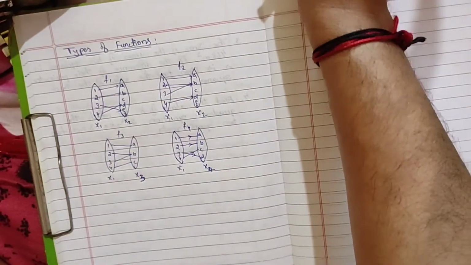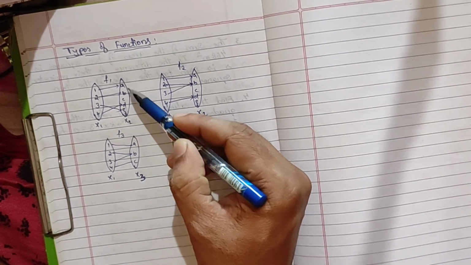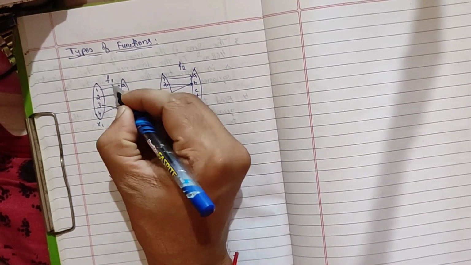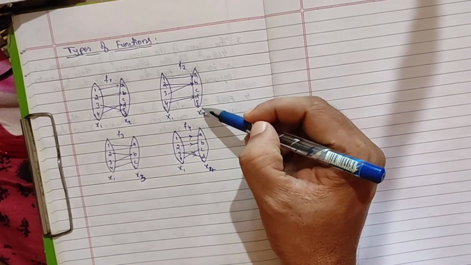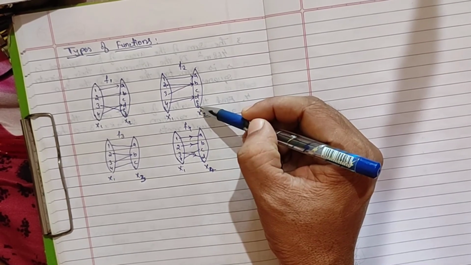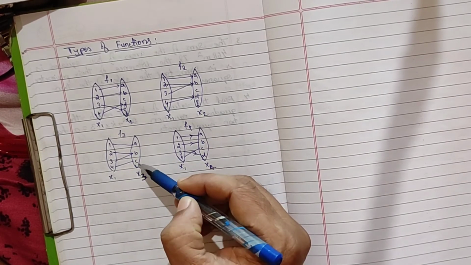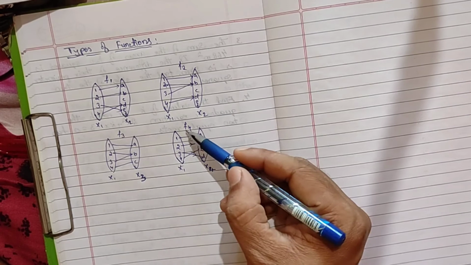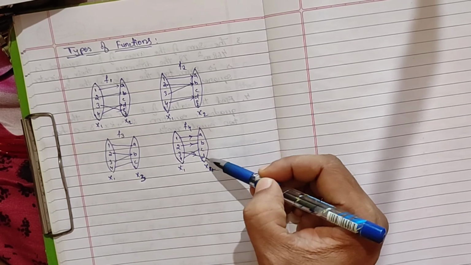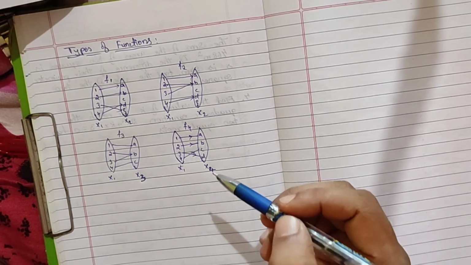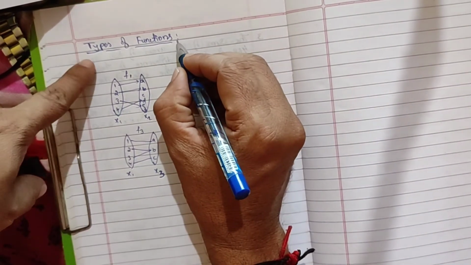So here, X1 is one of the sets and X2 is another set. Here the function I am considering is f1. X1 is the set {1, 2, 3, 4}, and X2 is {a, b, c, d, e, f}. Now f3 is the third function: {1, 2, 3, 4} is the same, and {a, b, c} is X3. And f4 is the fourth function: {1, 2, 3, 4} is the first set, and {a, b, c, d} is the second, X4. So we have three types of functions here.